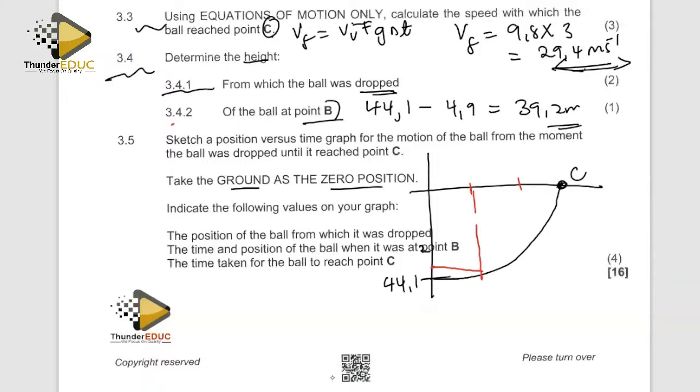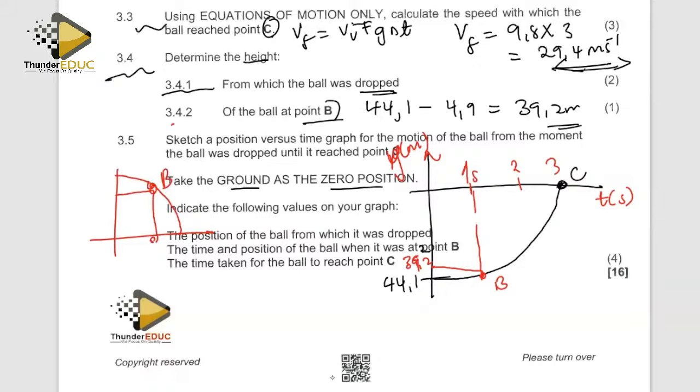So this point here is the 39.2, and this is going to be the point B, at 1 second, 2 seconds, and 3 seconds. This is the time in seconds, and this is the position Y in meters. Somebody could also draw it like this and indicate it that way. So that is your B, this is your A, and that is your C. Something of that nature, this or that.